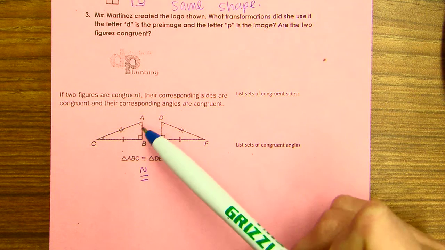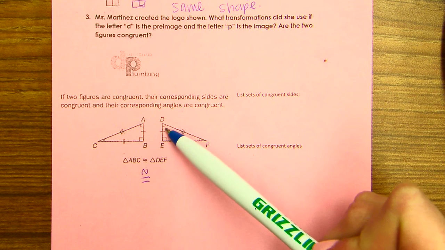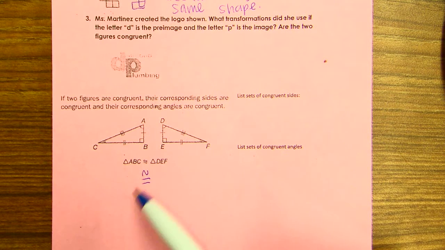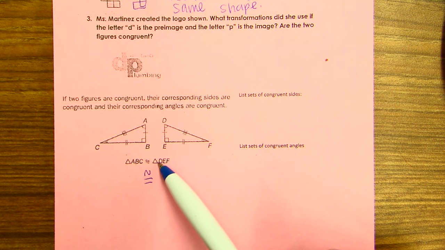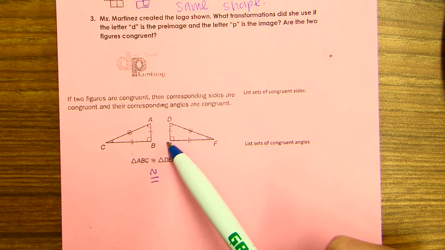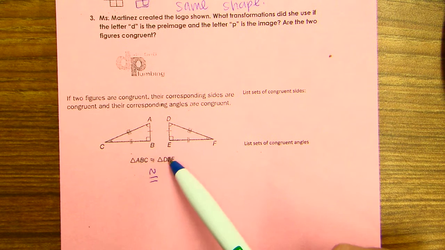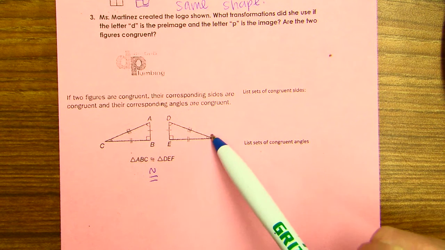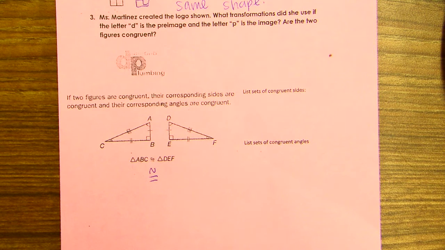Do you see how there's one little arc on A and one little arc on D? That means angle A and angle D are congruent, so if A is first, D has to be first. B and E are also congruent because they're both right angles, so if B is next, E has to be next. And since C is third and has the two arc marks, F has to be third because that also has two. So here we're going to list all the sets of congruent sides.